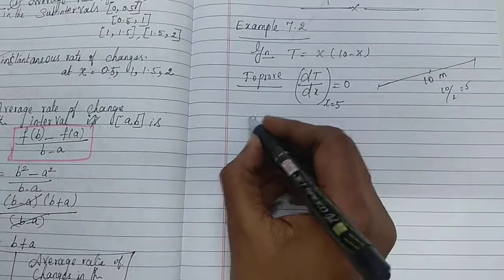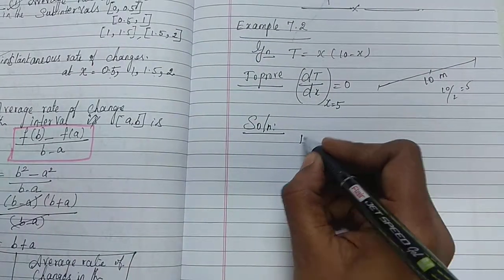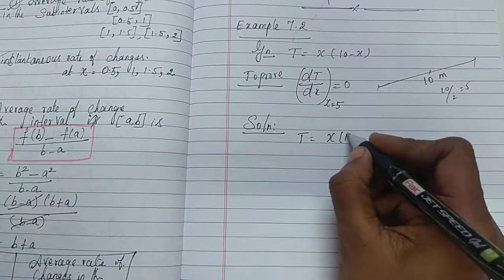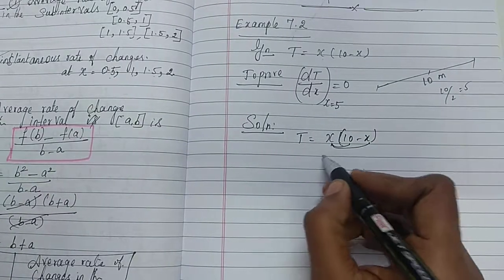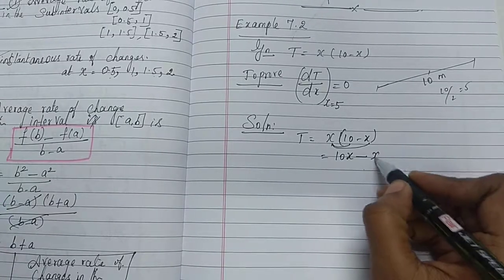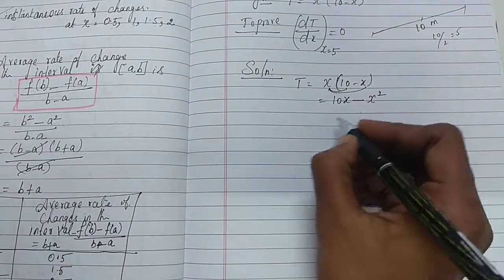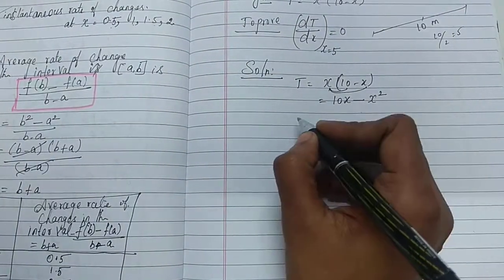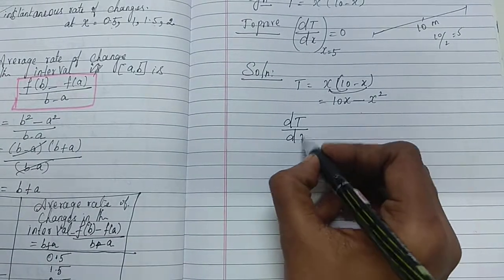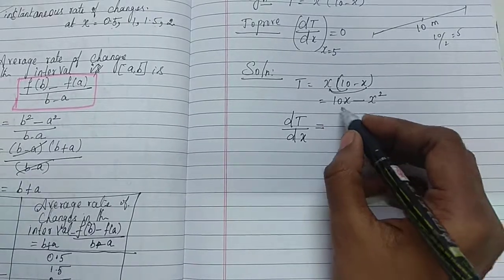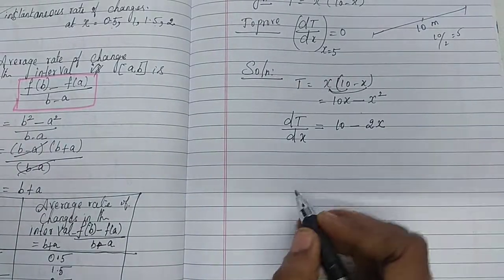So start the solution. Our T is equal to x times bracket 10 minus x. First just multiply inside, we get 10x minus x square. Now we calculate dt by dx, the first derivative of T. The derivative of 10x is 10, the derivative of x square is 2x.